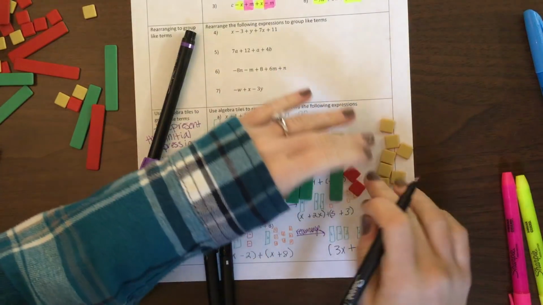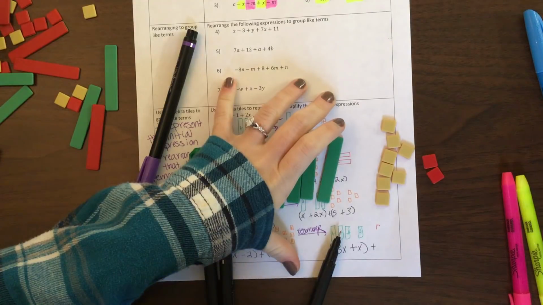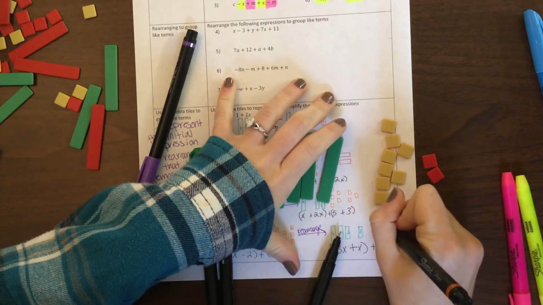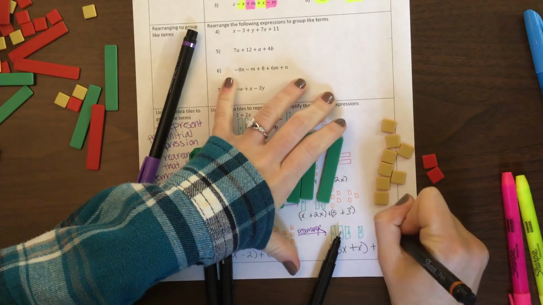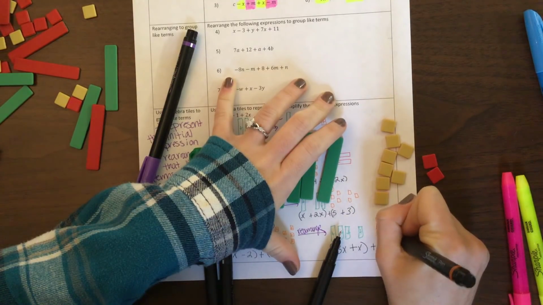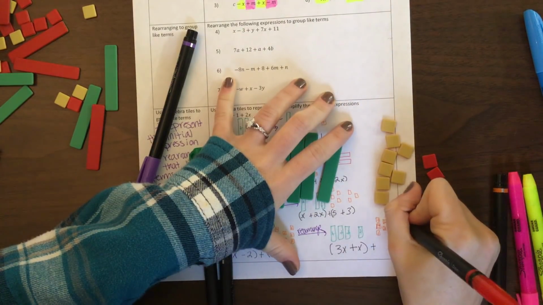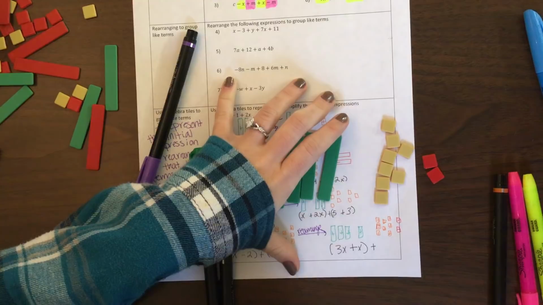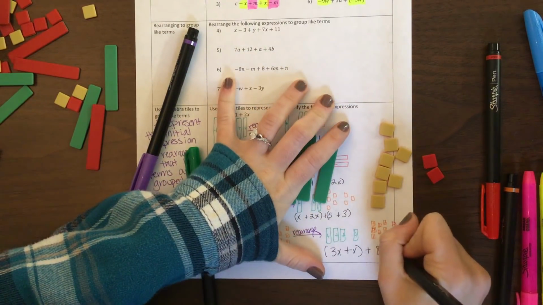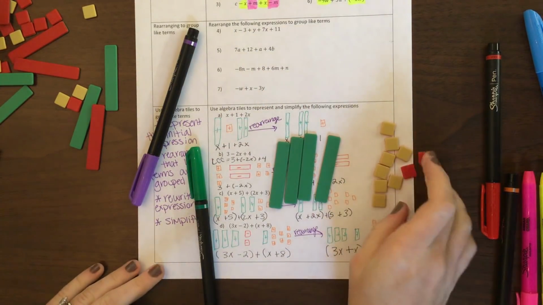I'm going to do the 8 first. I'm going to rearrange it this way. Oops, that's the red one. Plus 1, 4, 5, 8. Then minus 2. This is plus 8 minus 2. Put parentheses around it, please.